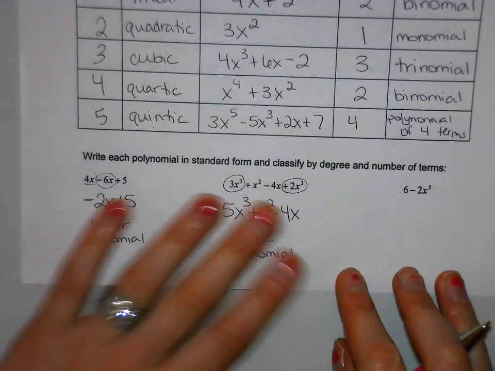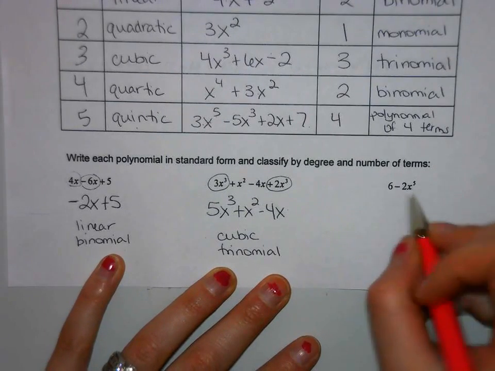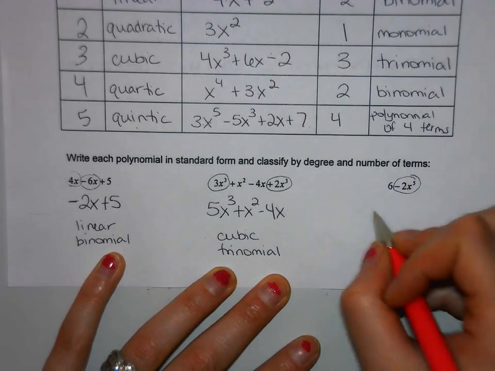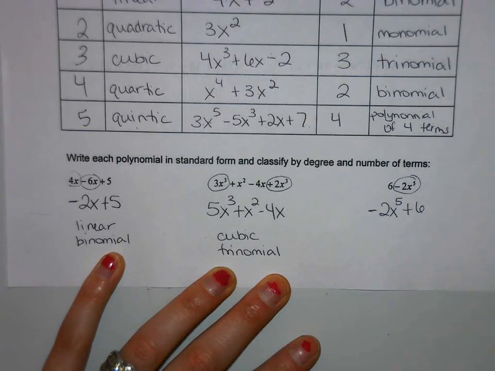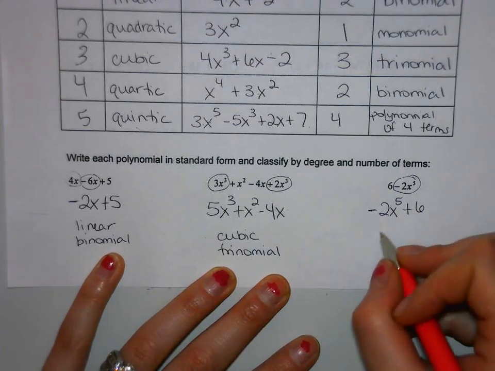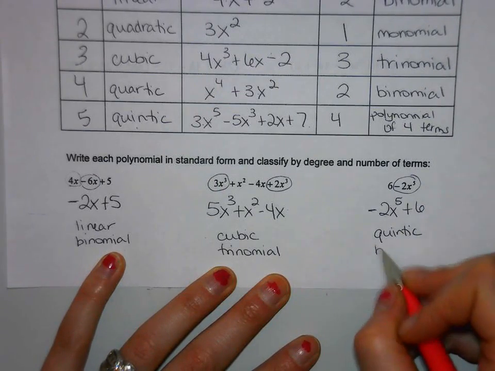And last example, there's nothing to combine. However, to put it in standard form, this needs to go first, so negative 2x to the fifth, because that's the highest degree, plus 6. So our highest degree is 5, so it's a quintic. And there's 1, 2 terms, so it's a binomial.